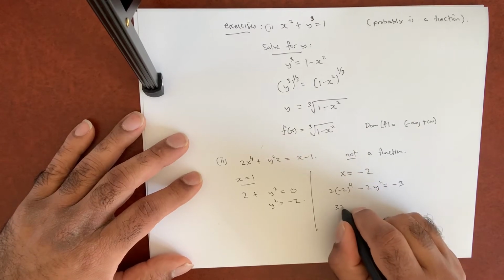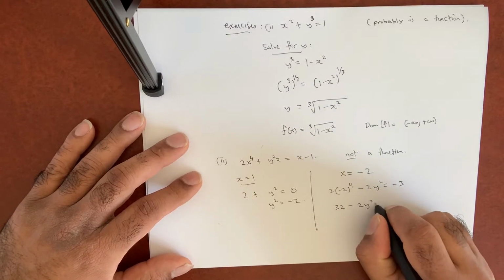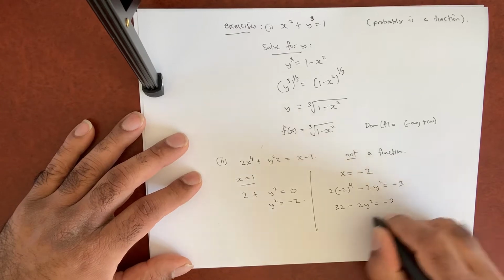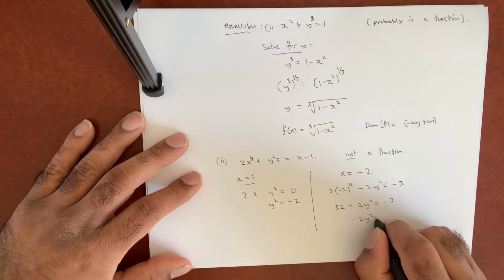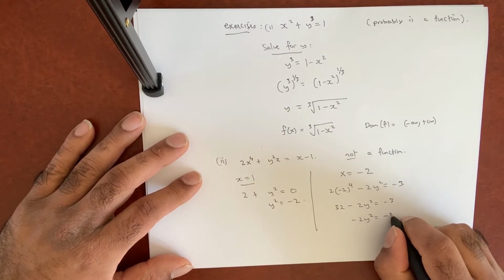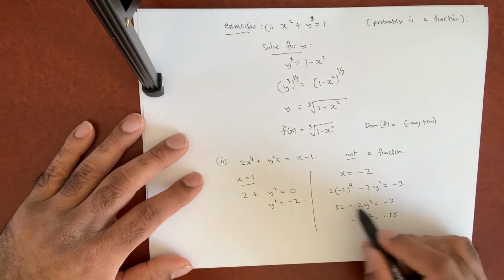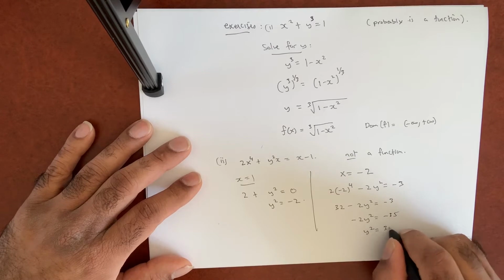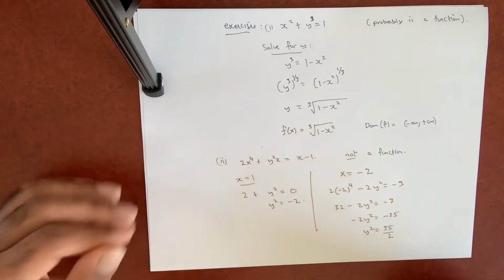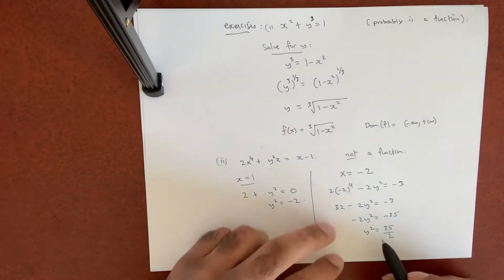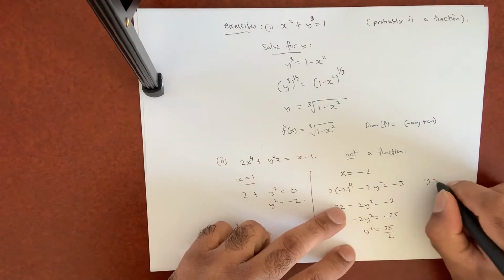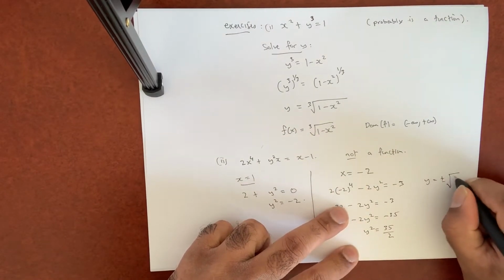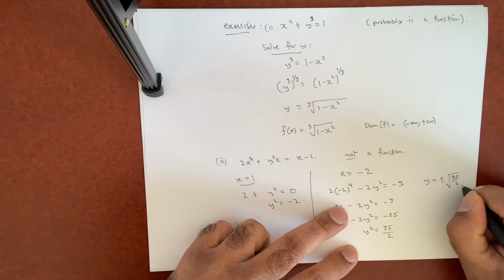So we have 32 minus 2y squared is equal to minus 3. Minus 2y squared is equal to minus 35, bringing in the 32 over there. So y squared is positive 35 over 2. And now we're in good shape, because now y is plus or minus the square root of 35 over 2.